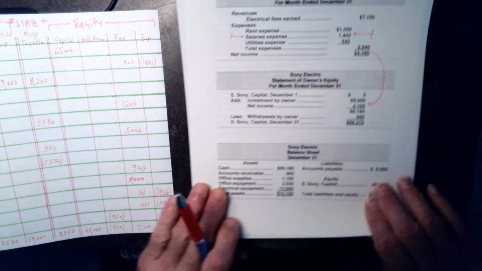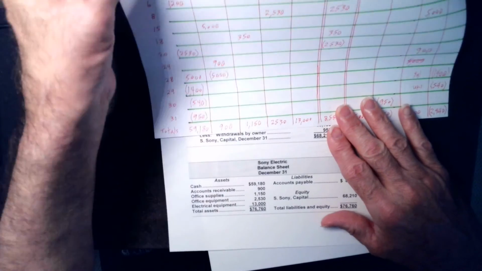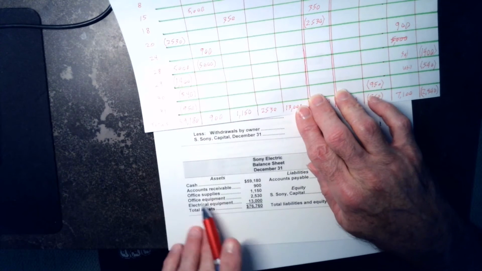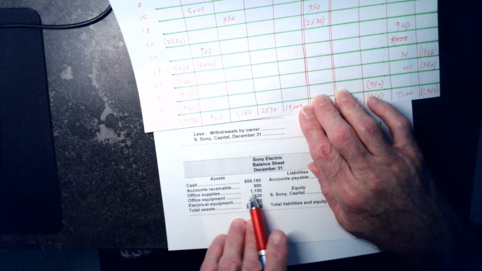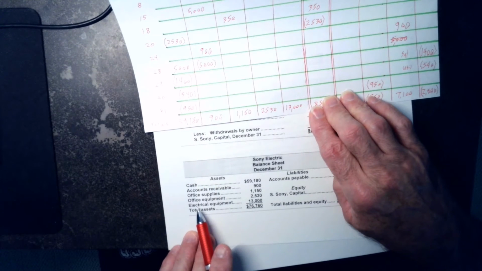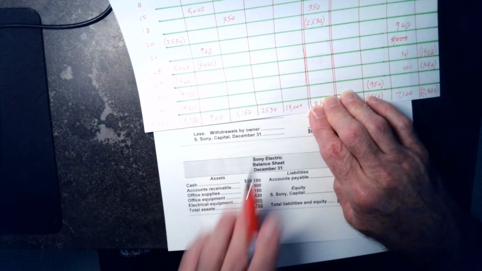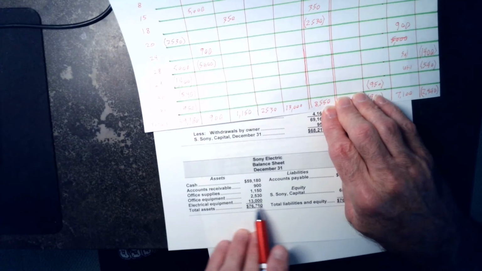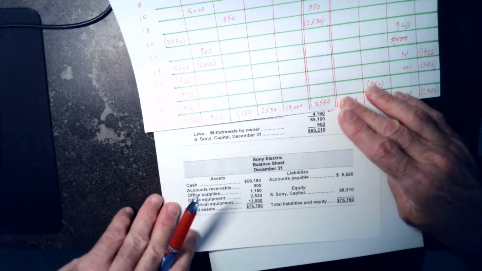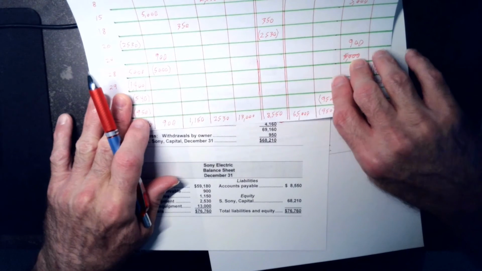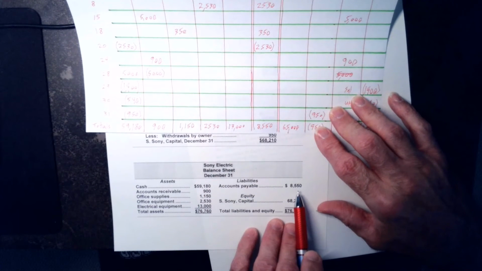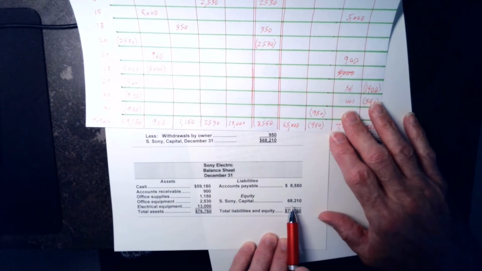So I'm going to take my cash, and I'm going to do it all in order too, by the way. So that I have cash of $59,180 right here, cash receivables $900, office supplies $1,150, office equipment $2,530 right there, electrical equipment $13,000 right there. That's all of my assets. There's my assets total $76,760. And I go over here and I have liabilities $8,550, which I came off that number right there, so I transferred it here. The only thing that I had different is my capital.